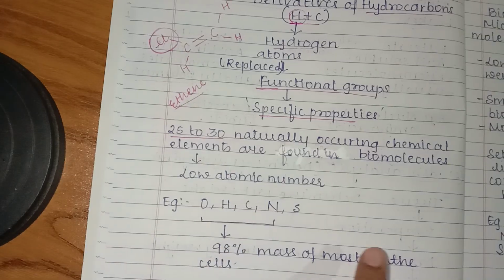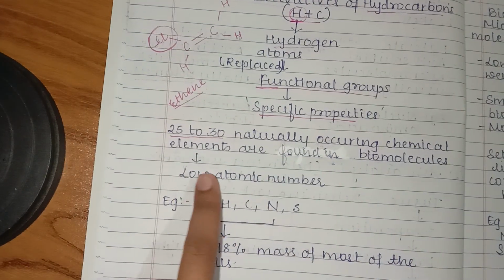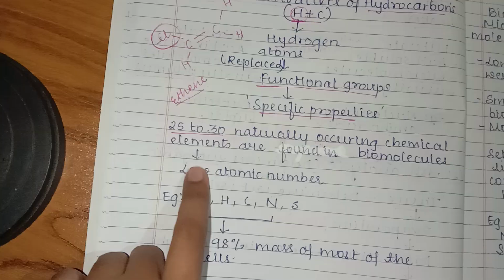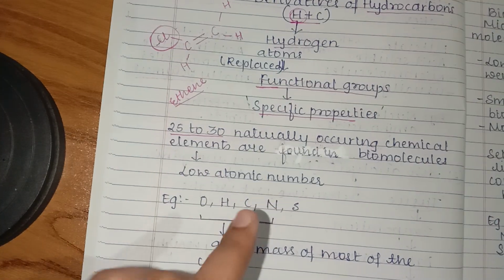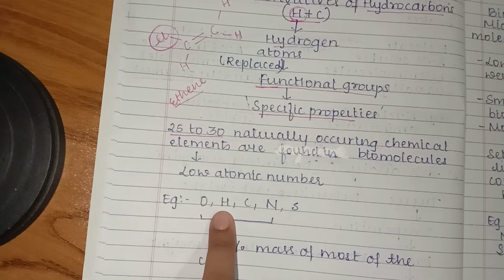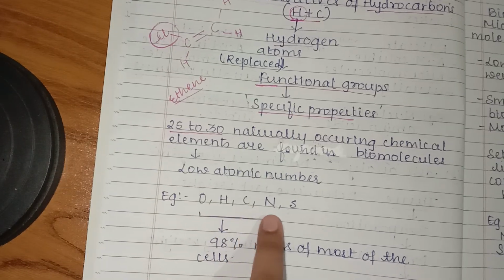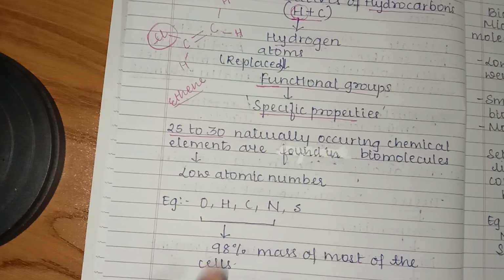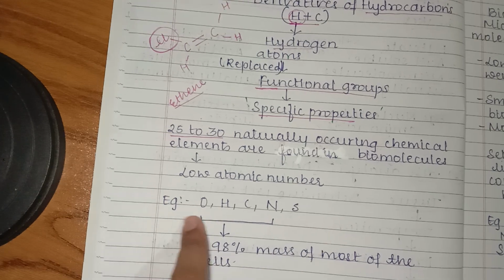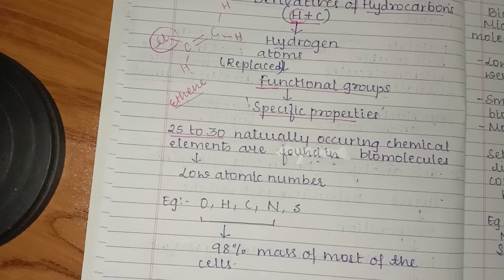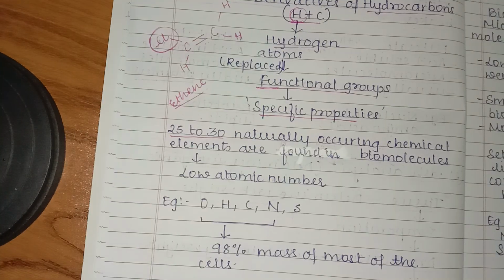But one thing we should remember is that these 25 to 30 elements will have low atomic numbers. See, oxygen has a low atomic number, hydrogen the lowest one, carbon is low, nitrogen is low, sulfur is also low. There is no element present here with an atomic number of 100.